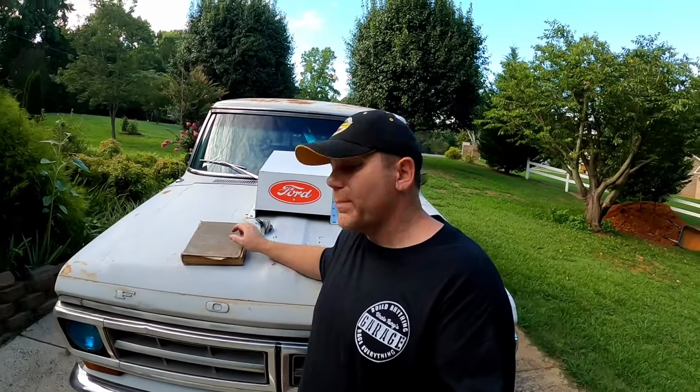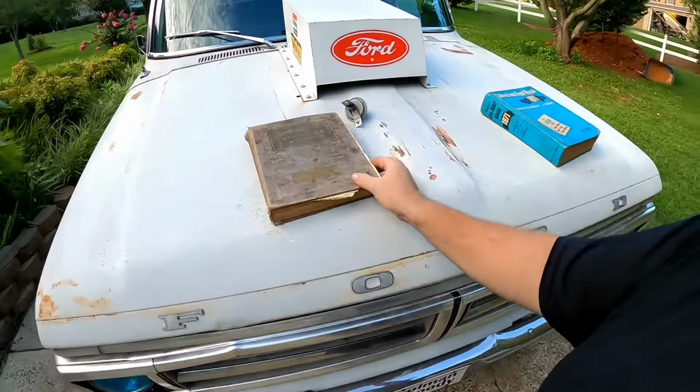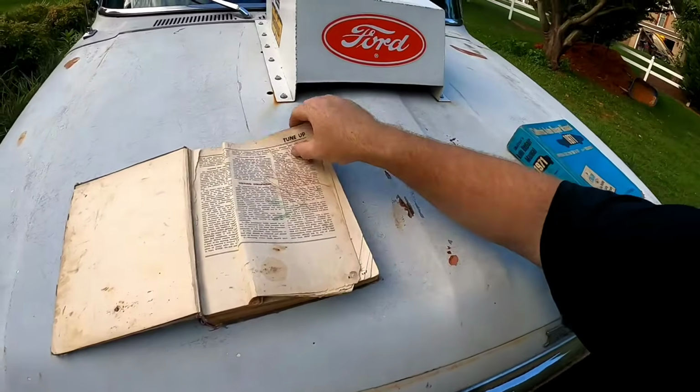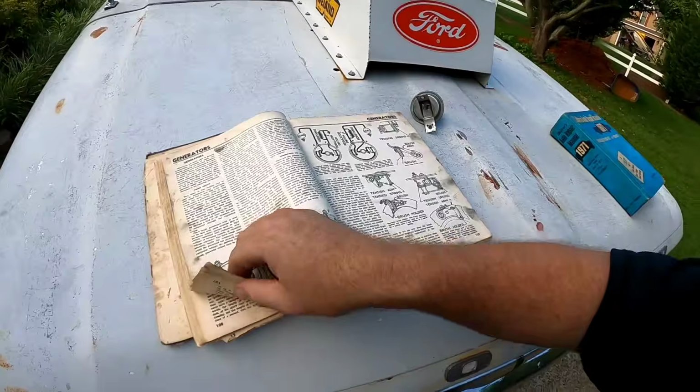Check this out. I have two books here on the hood of Casper that are very near and dear to my heart. One is this motor tune-up manual right here from 1946. My granddad gave me this, and it was literally one of my first auto mechanic books that I ever got. So let's see what it says about vacuum advance. 1946, you think they know a lot about vacuum advances? I don't know. Let's see.